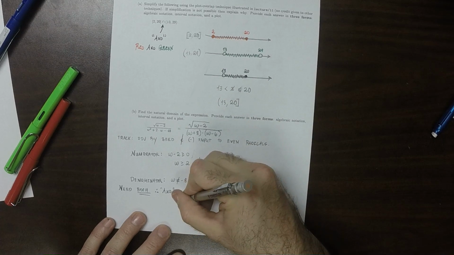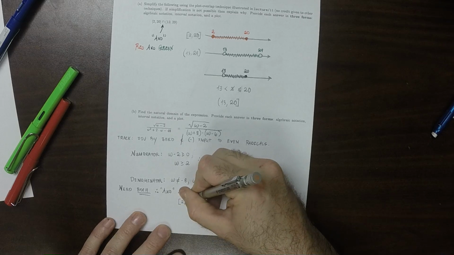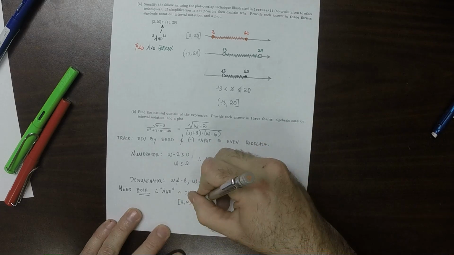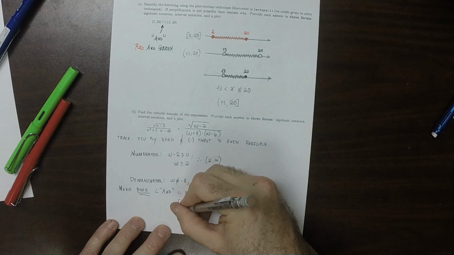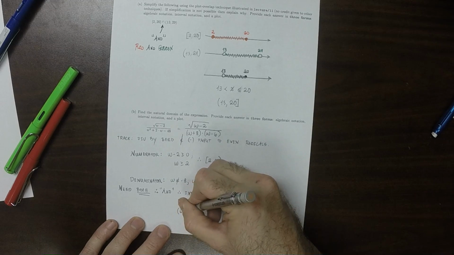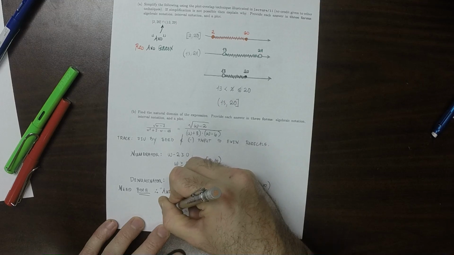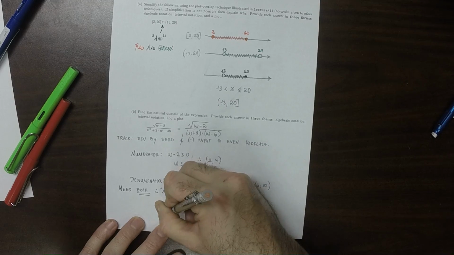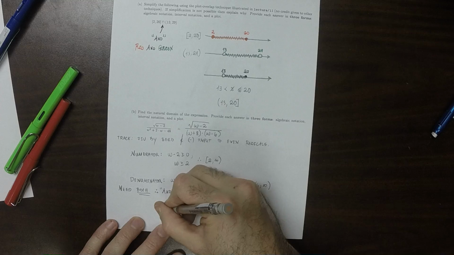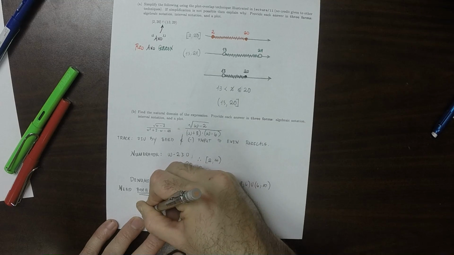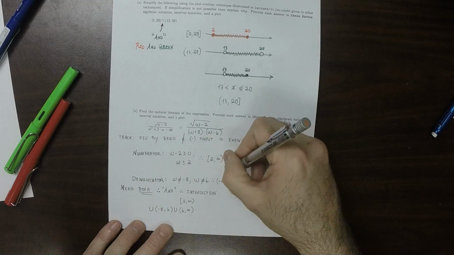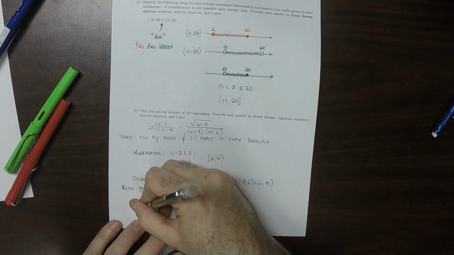So this would be 2 to infinity, and we want to intersect it with 6 to infinity, union -8 to 6, union negative infinity to -8.